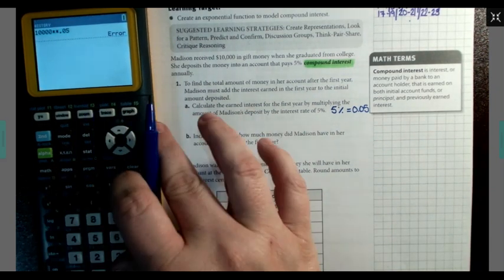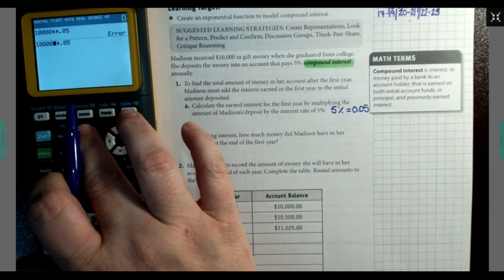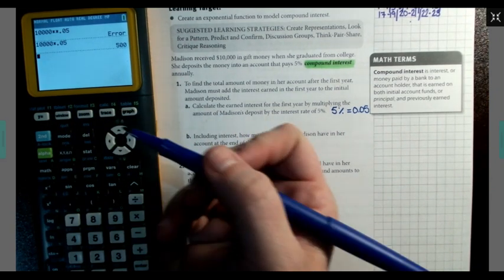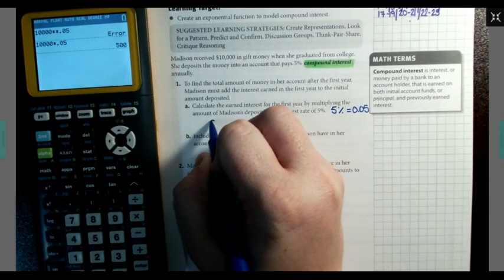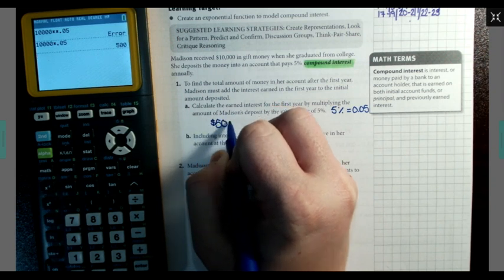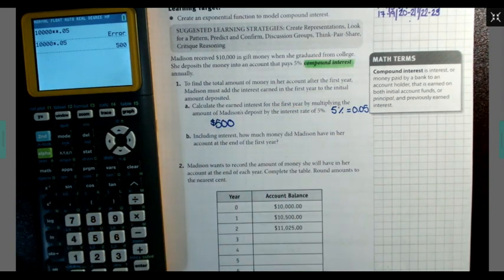Oh, I pressed too many multiplication signs, so we're going to delete that. And we have earned $500 in the account. Now, including interest, how much money did Madison have in her account at the end of the first year?